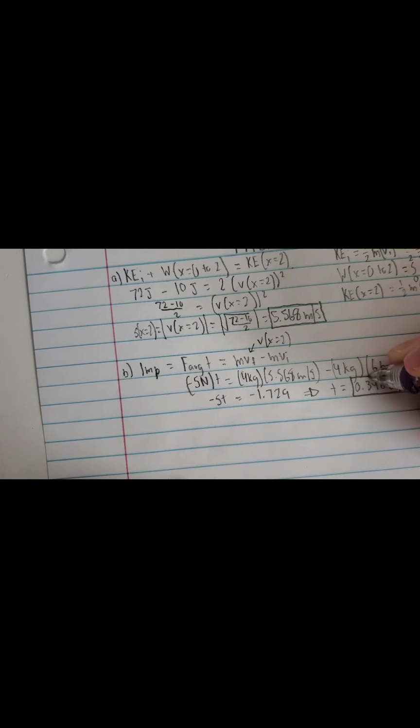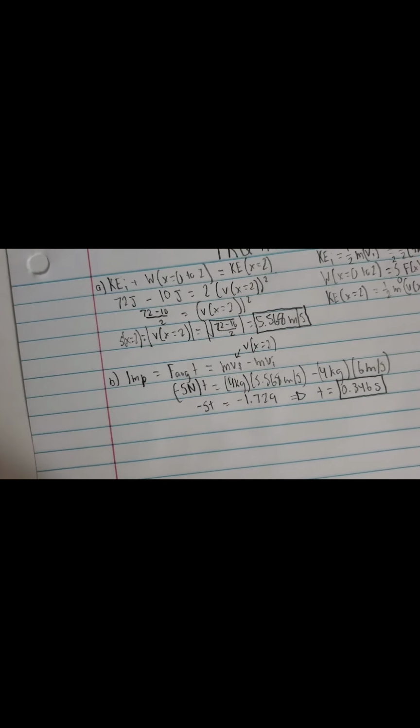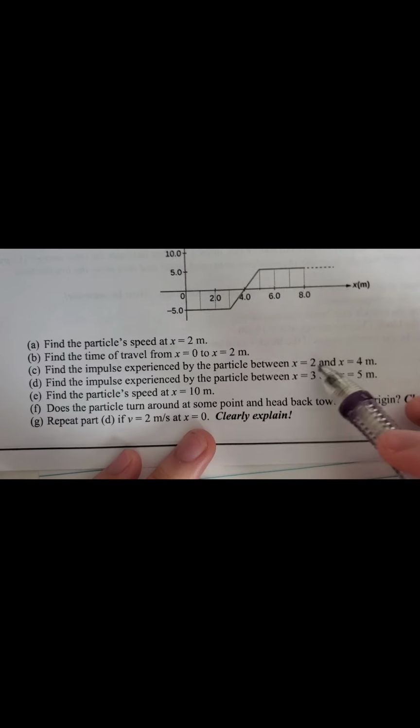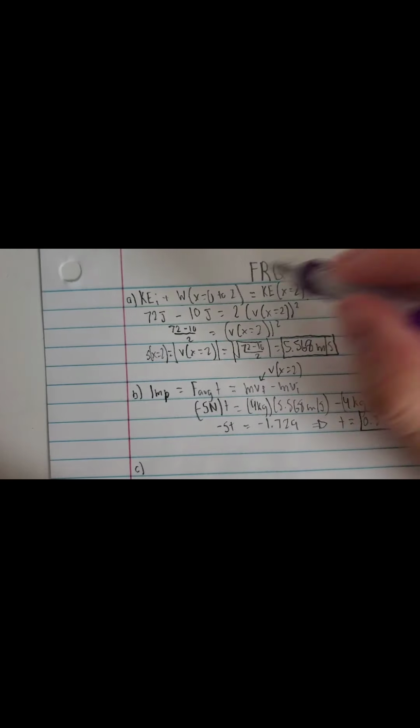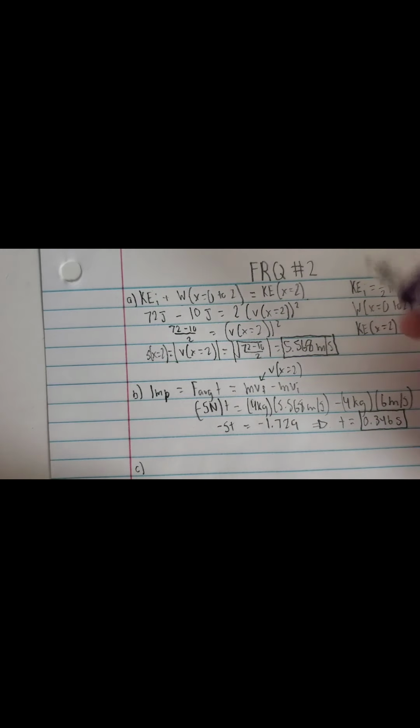So that's how much time it's going to take for the particle to travel from x equals 0 to x equals 2. Part C asks us to find the impulse experienced by the particle between x equals 2 and x equals 4 meters. Okay, so to do that, I need to find my velocity at x equals 4 first before I can use my impulse equation.